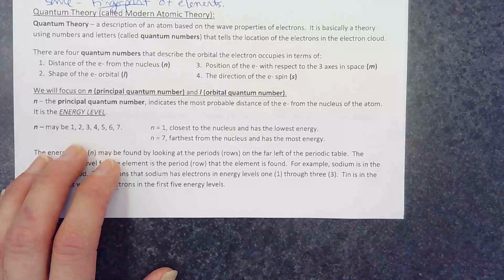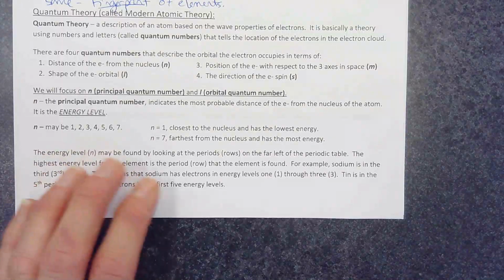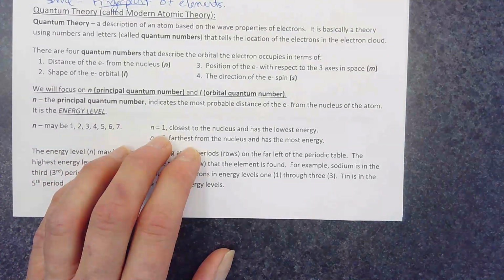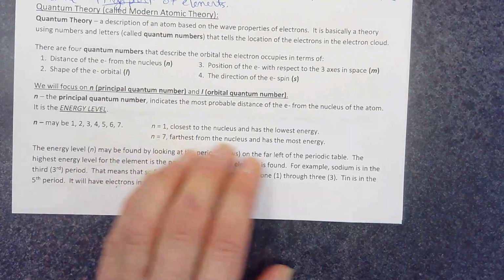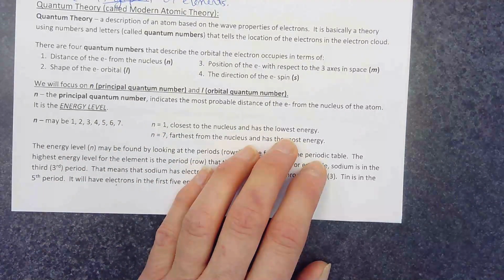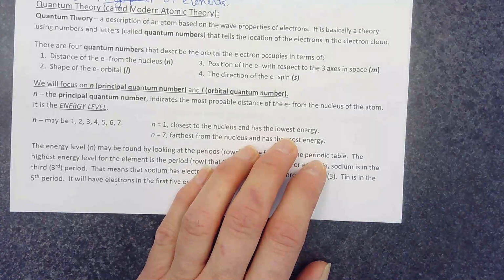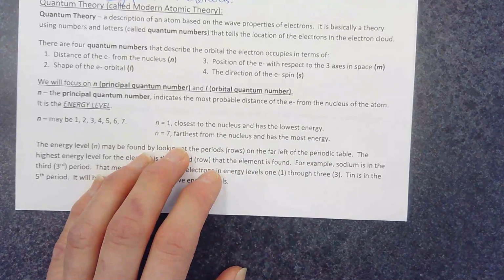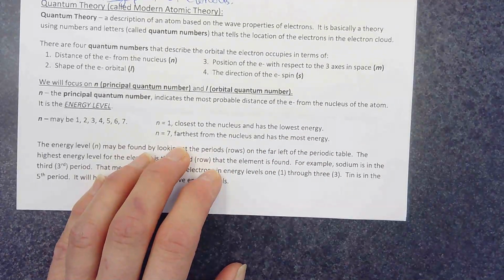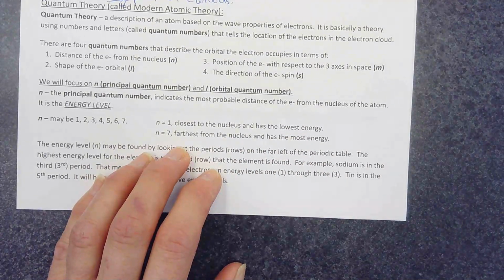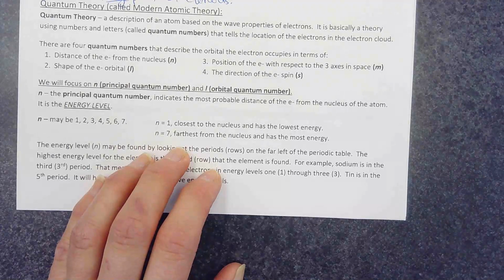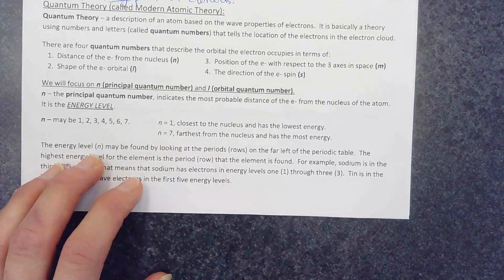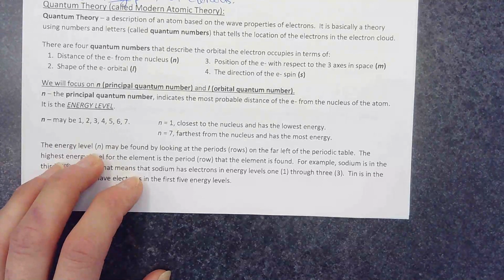N is 1, 2, 3, 4, 5, 6, 7. If N is 1, it's closest to the nucleus. I've already talked about this more than once. Does it have much energy? Takes hardly any energy. Why? Closest to the nucleus, what do opposites do? Attract. If N is 7, it's farthest from the nucleus. Does it take more energy to be there? Yes, because it's farther from the nucleus, the attraction is not as great.